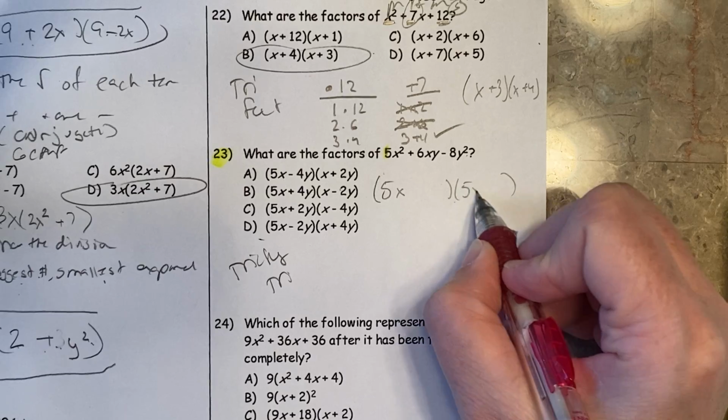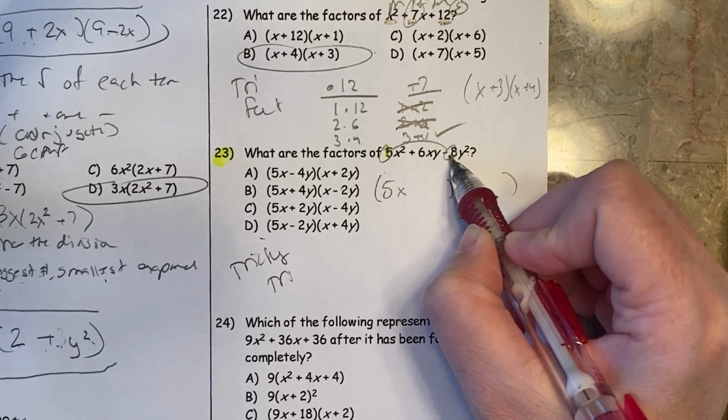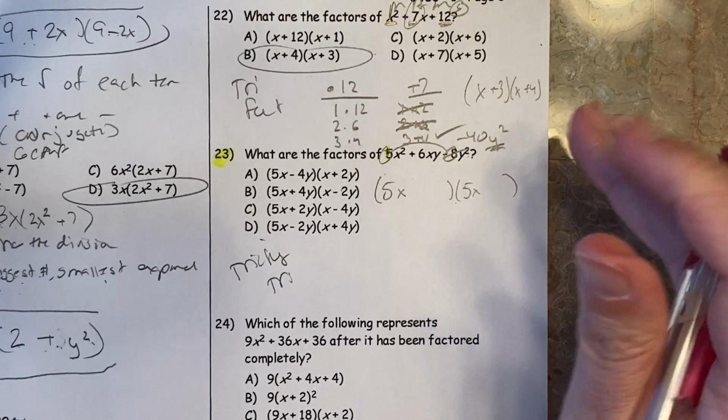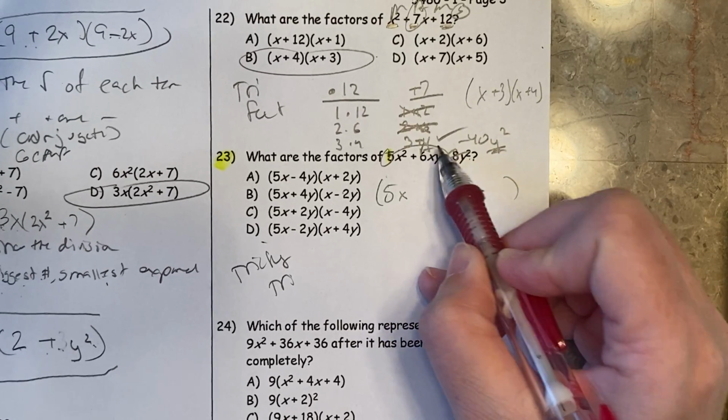5x, and 5x. Let's see, and then we're going to do 5 times -8. And that's going to be -40. And don't forget that y squared. Okay, we've done ones like this in class, I promise. So what multiplies to -40 and adds to 6?